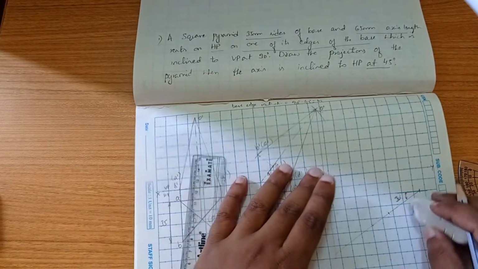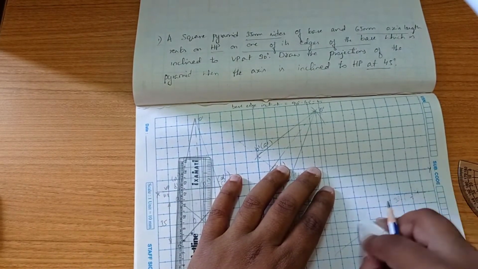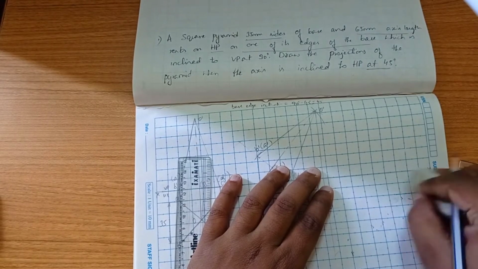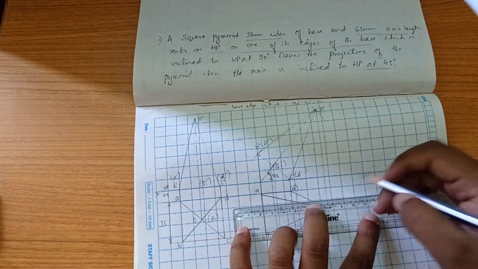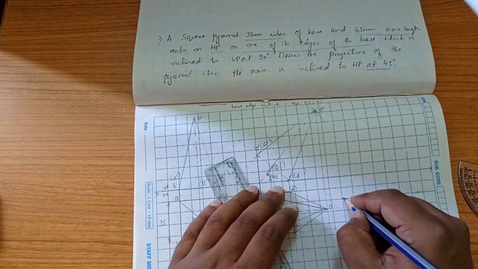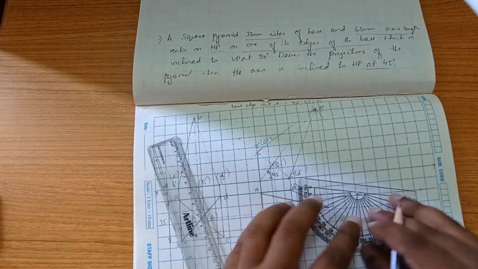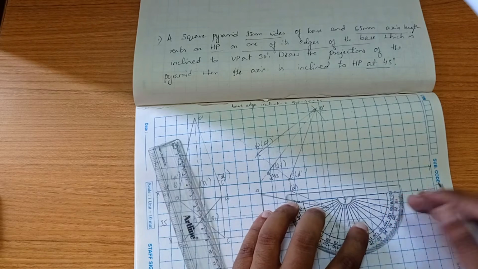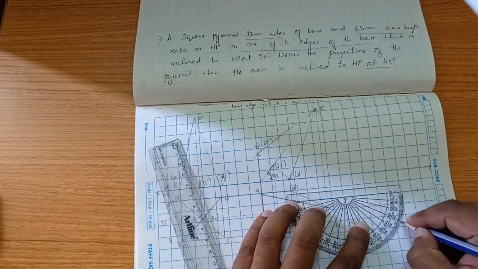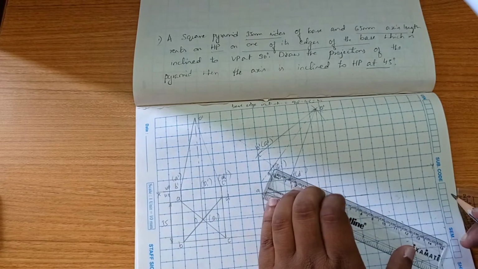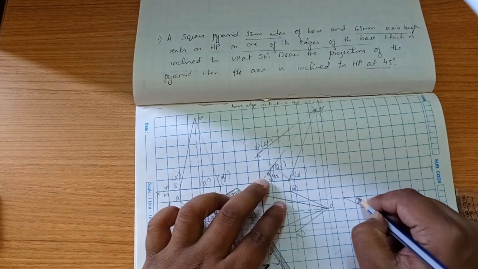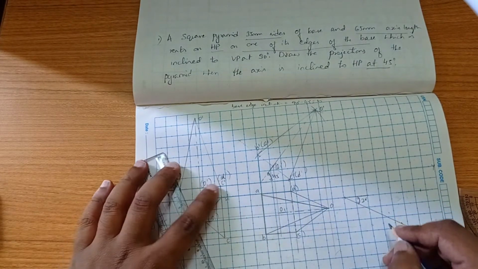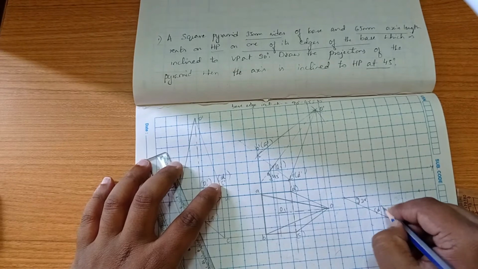For the angle line, we are going to draw the angle of inclination line here. It will be convenient. Current D point.